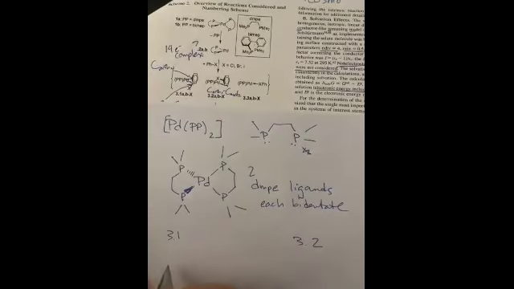All right. So the complexes we're talking about, where'd my piece of paper go? So we're talking about 3.1 and 3.2. And we've got PD, and we've got 4 spots. And let's just draw them like this.